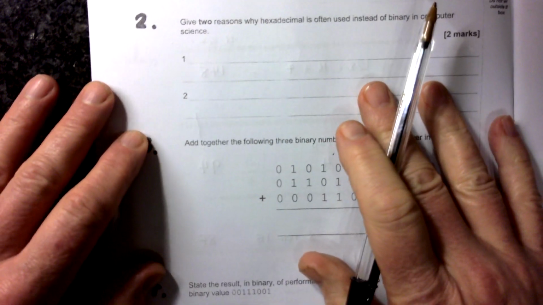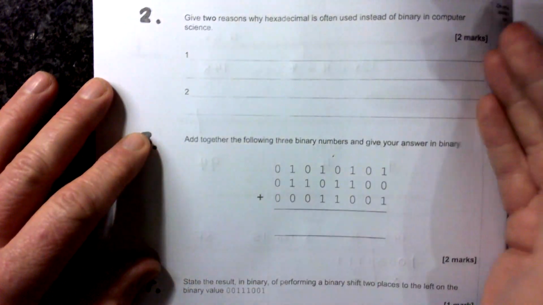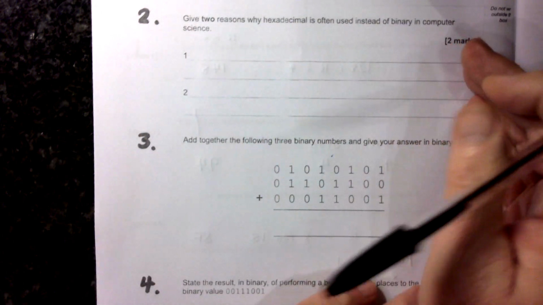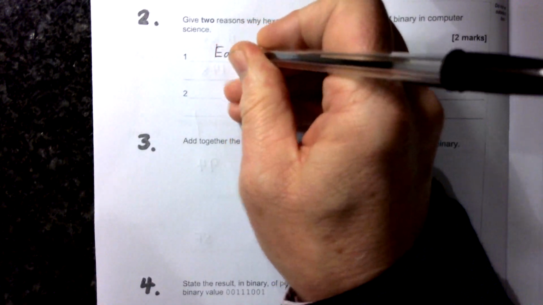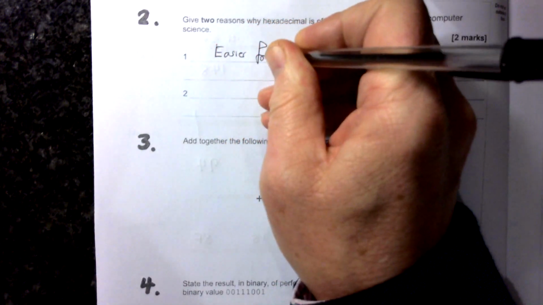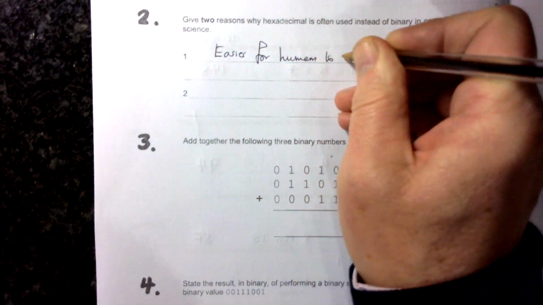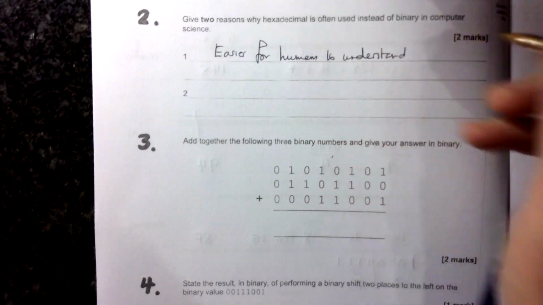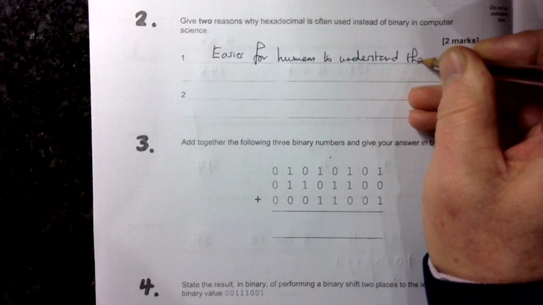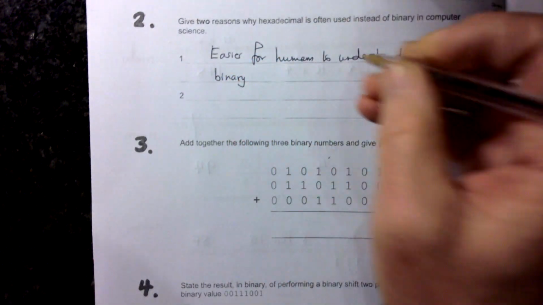So why do we use hexadecimal? Why do we bother to learn it? Well, 2 marks, so you only have to state things here. You don't have to give any reasons. So you can say it's easier for humans to understand. That gets you a mark. Than binary. So far so good. That's 1 mark.